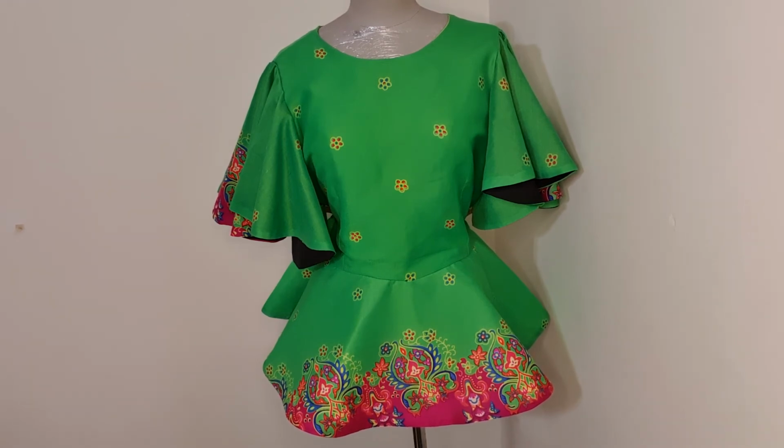So this is the 360 degrees flare. I'll be doing other tutorials on the other types of flares and how you can go about making them.